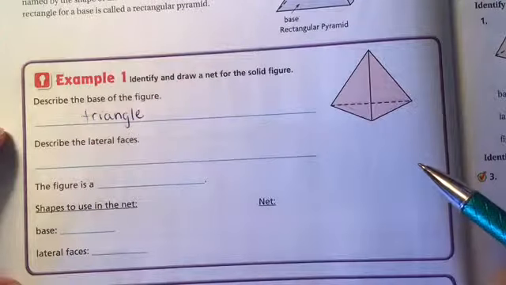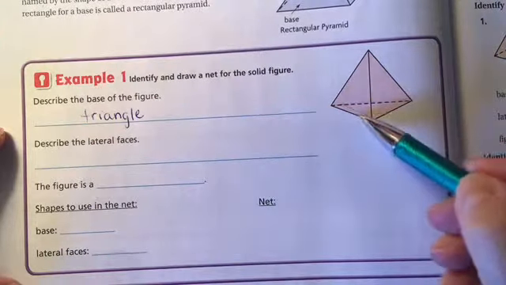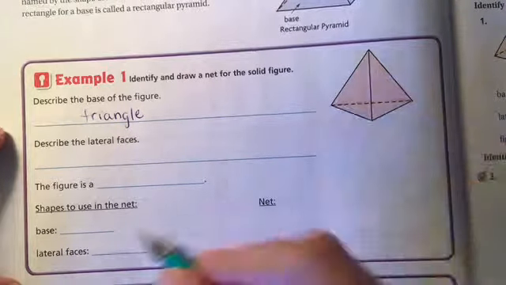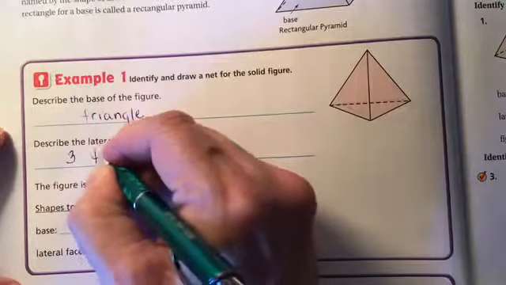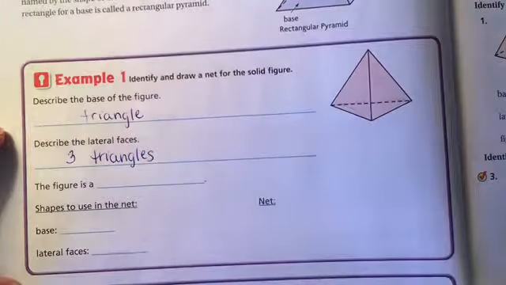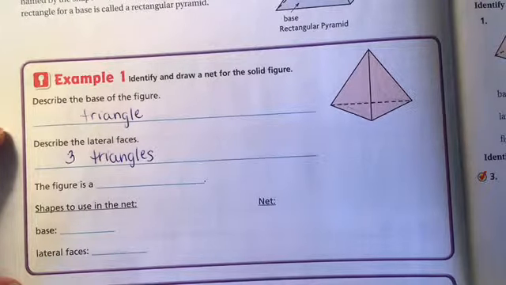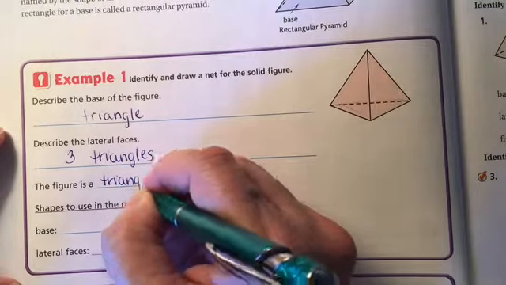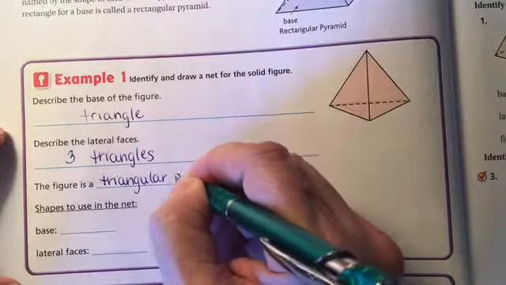Then describe the lateral faces. So here I'd have 1, 2, and then in the back there I have 3 triangles for my 3 lateral faces, and therefore my figure is a triangular pyramid.